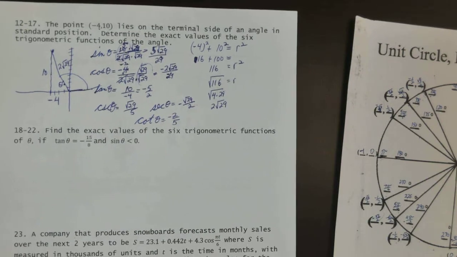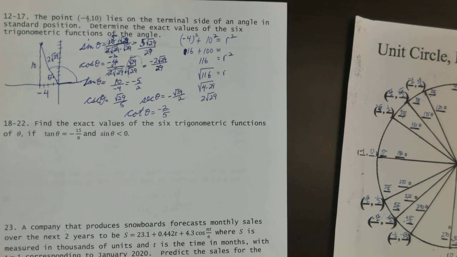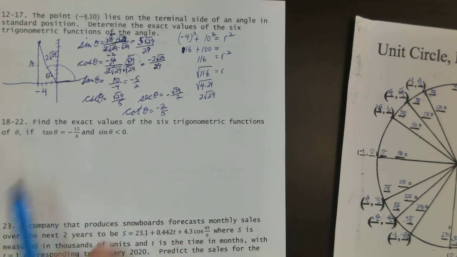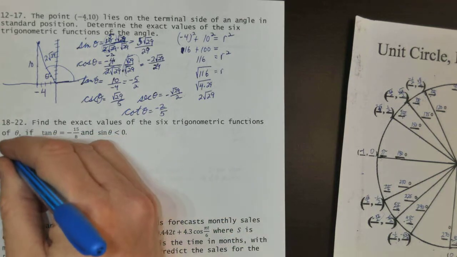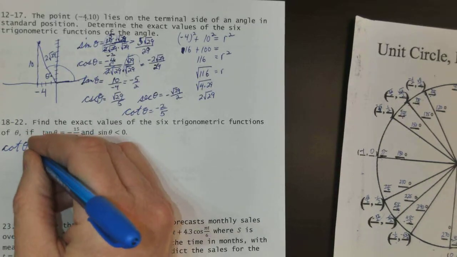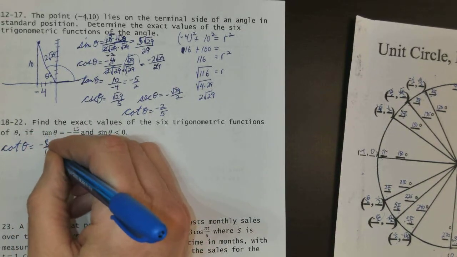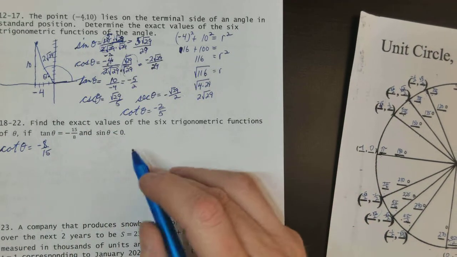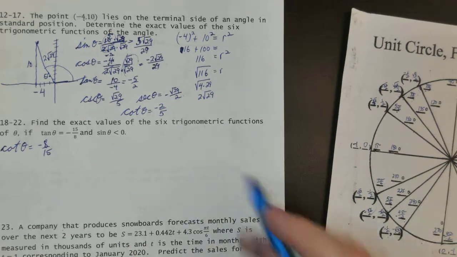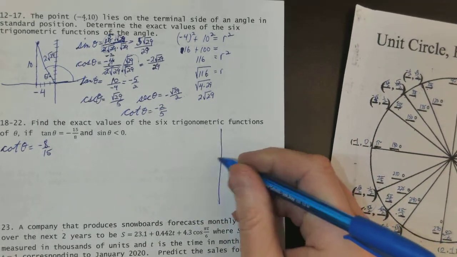Okay. 18 through 22. Find the exact 6 trigonometric functions of theta if tangent of theta, and we got one of them here, is -15/8. All right, well, let's get the easy one out of the way. Cotangent of theta would be -8/15. Now let's get our triangle drawn. Sine is negative. Let's kind of get our drawing here.